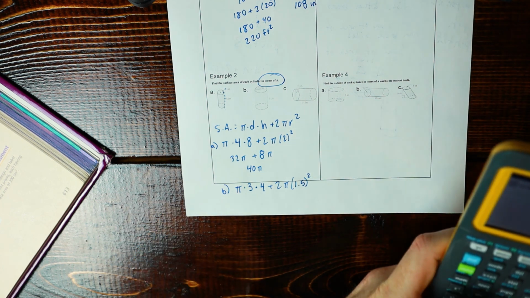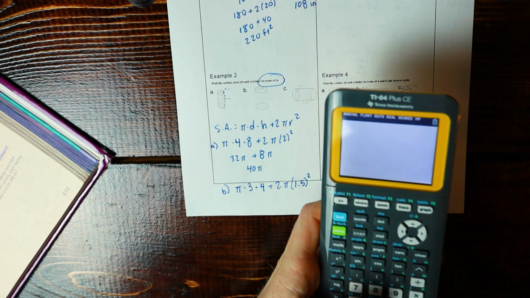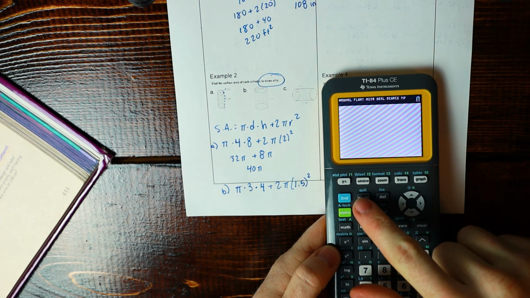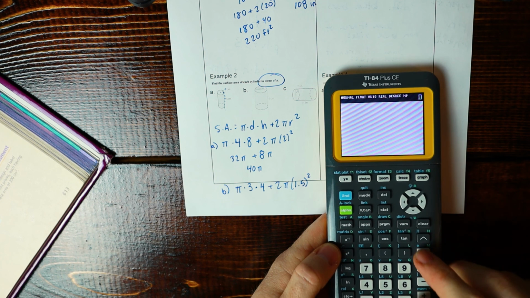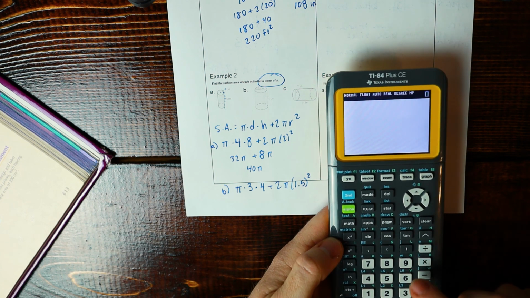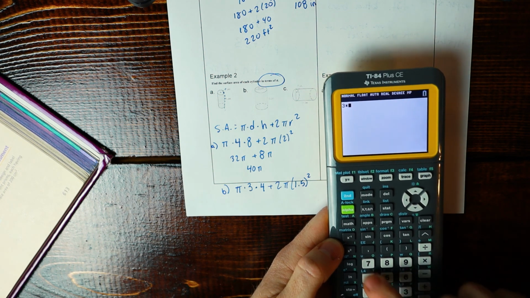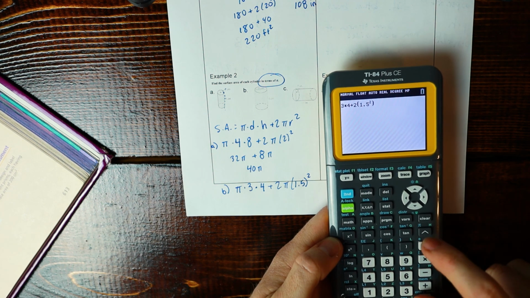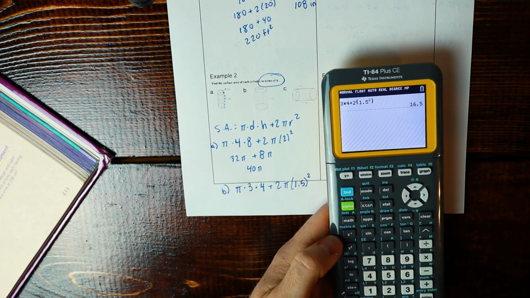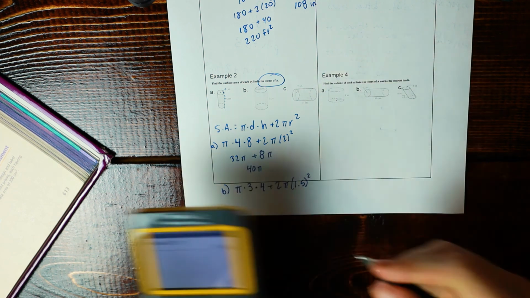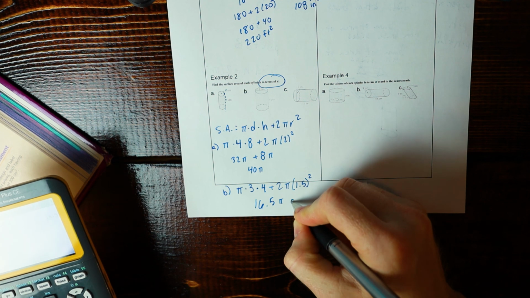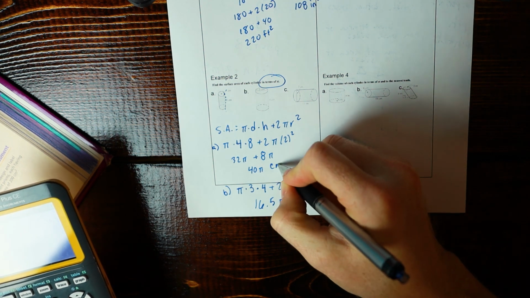I'm going to use a calculator this time since we got a decimal. Don't put pi in the calculator, it goes in the answer. So we would put in 3 times 4 plus 2 times 1.5 squared, giving us 16.5 pi. And this is centimeters squared, this was centimeters squared.